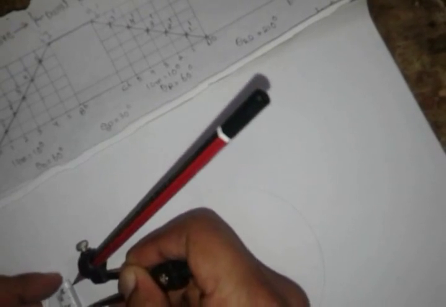And 50 mm as a base circle, and 15 as an offset distance.